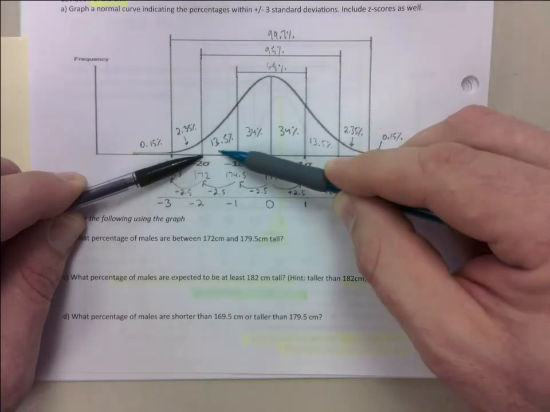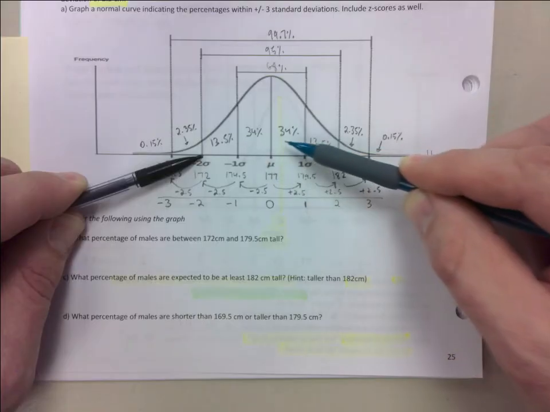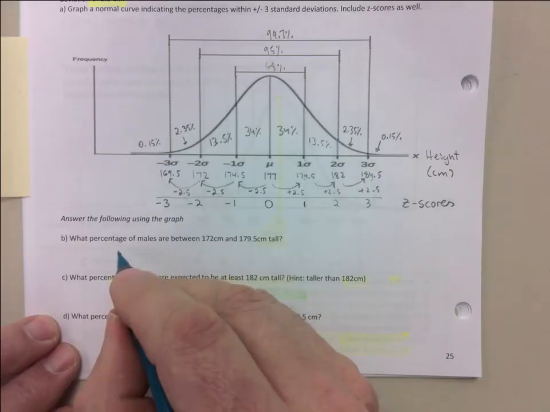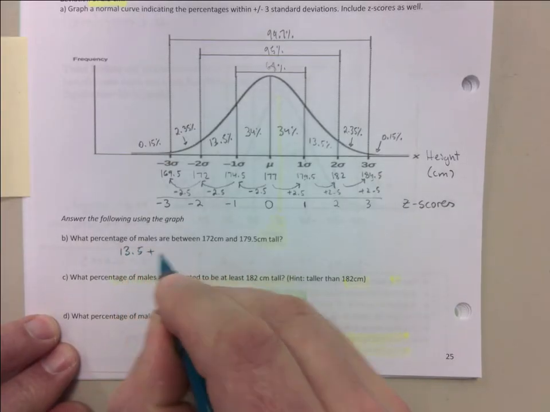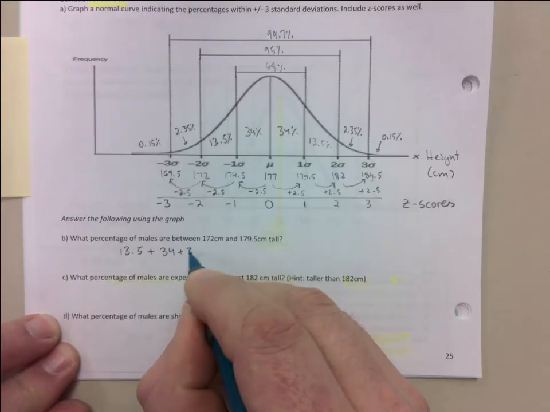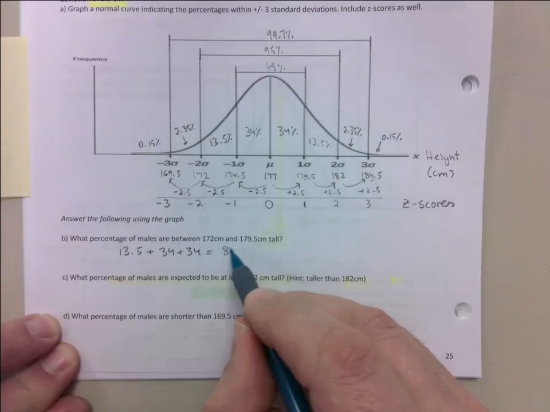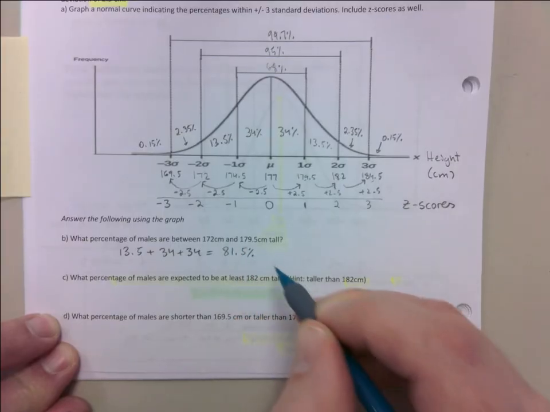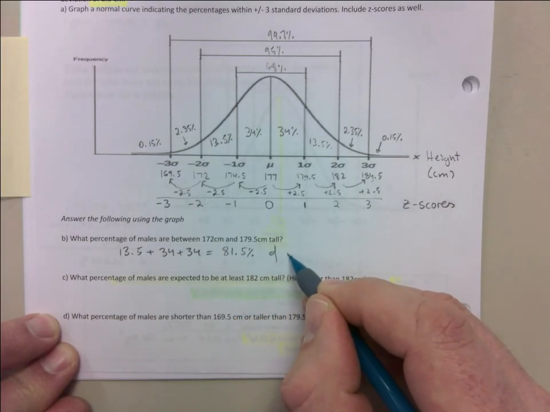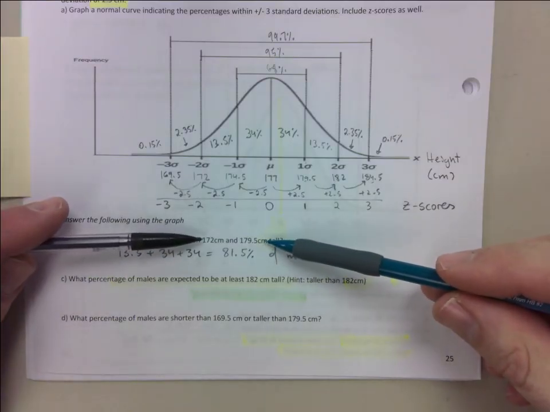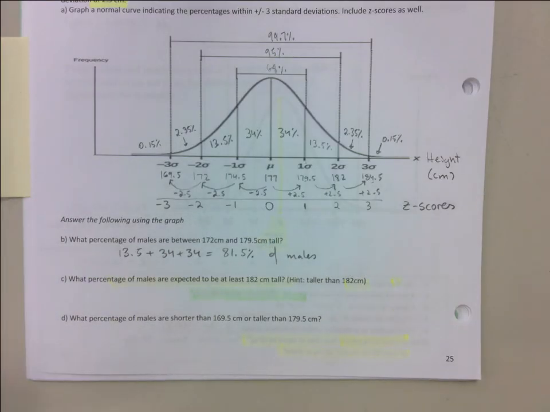So we're going to add up all the percentages found between these two heights. I'm going to show my work here. If you add that up, you get 81.5% of males expected to be between these two heights that you were given.